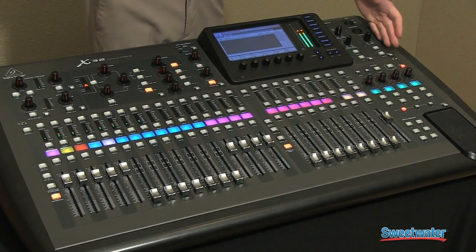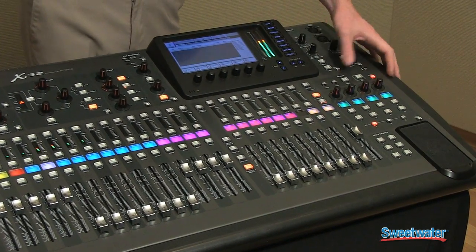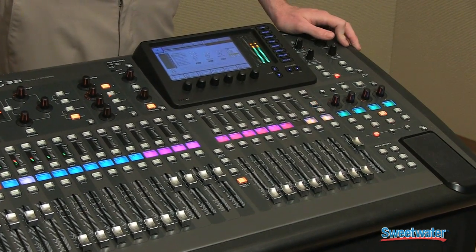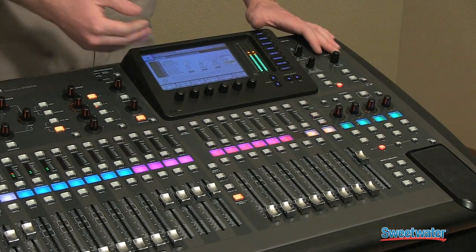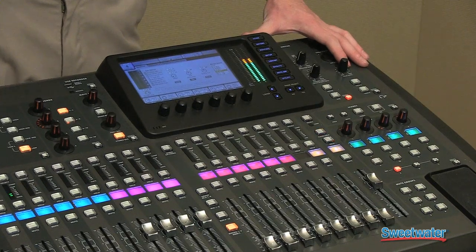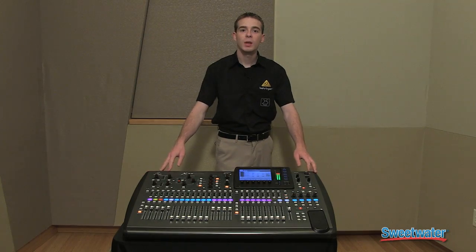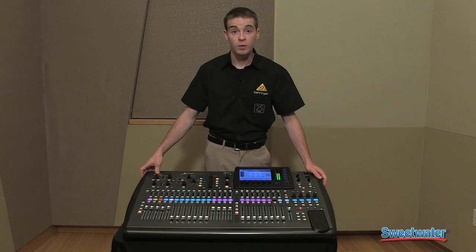Right above that we have our Talkback section for a Talkback microphone that goes to 2 separate zones. And then we have our monitor control section for headphone outputs, as well as how we would like to do all of our monitoring options on this console. You also have the ability with the X32 to do multi-channel recording through our X USB card.